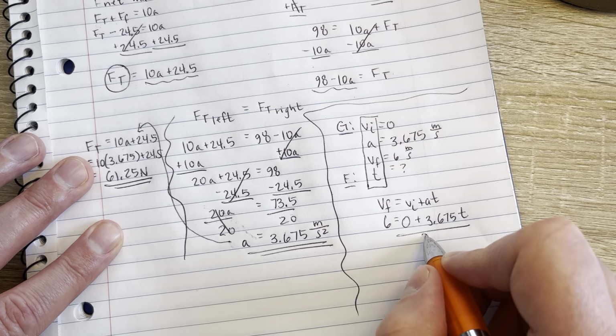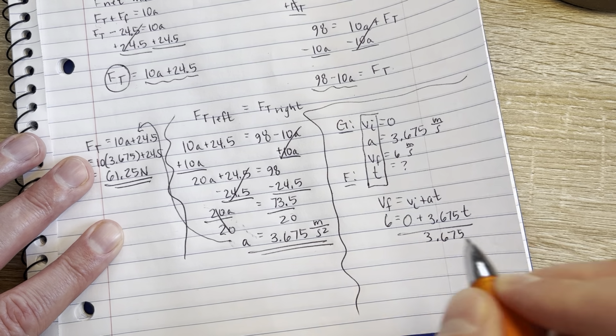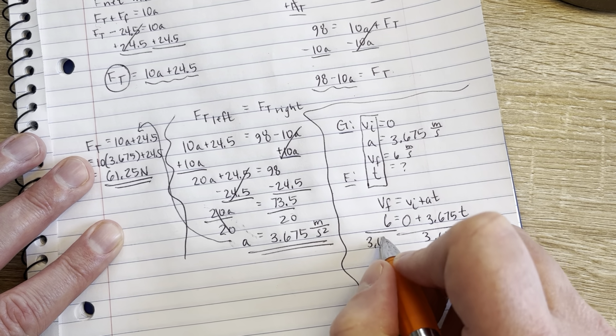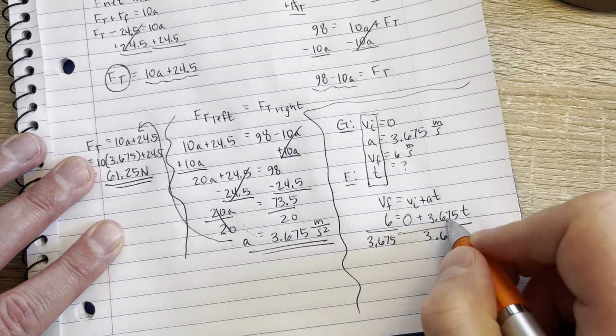So divide both sides by 3.675. So the time ends up being about 1.63 seconds to hit the ground.